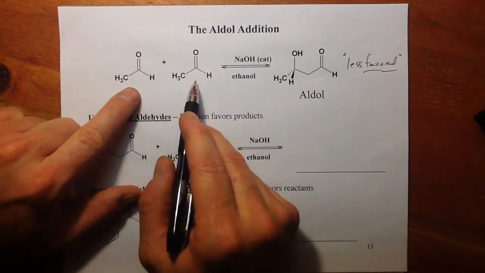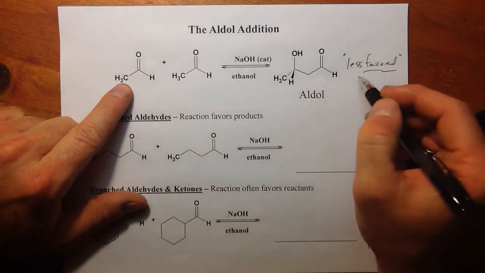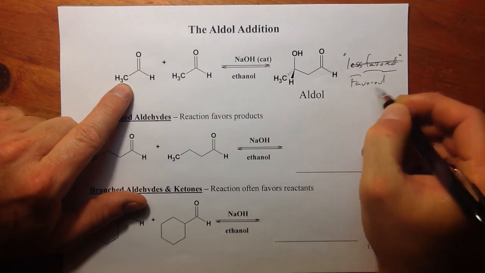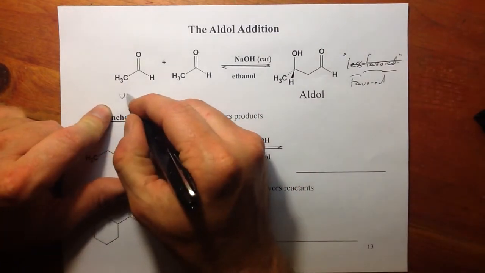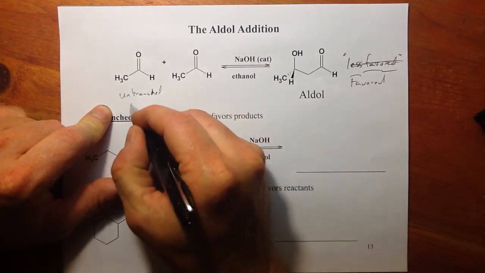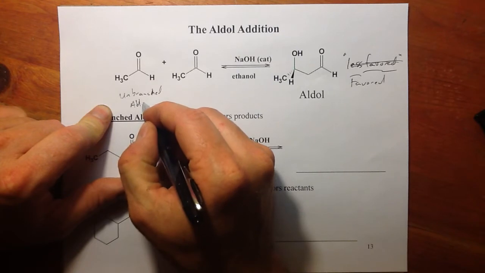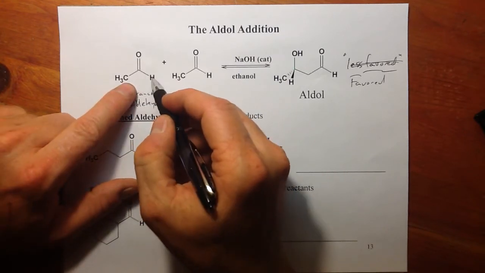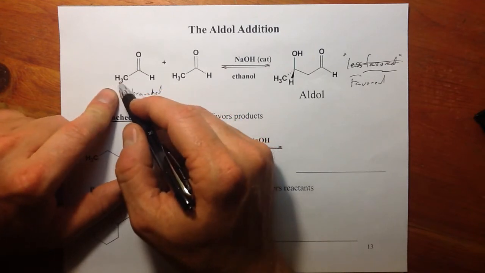So in this case, the rule applies because this is an unbranched aldehyde. You say, oh, how did you know that? Well, one, it is an aldehyde because we have a hydrogen off the carbonyl and an R group off the other side.